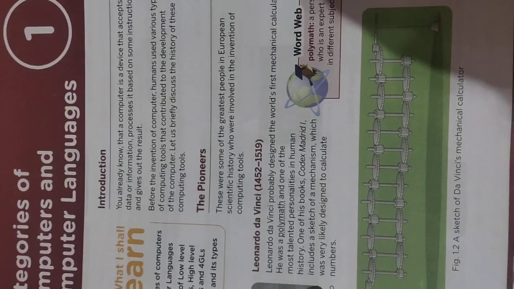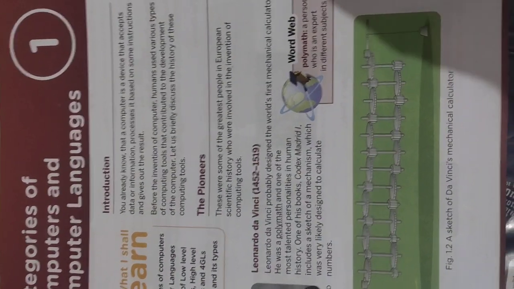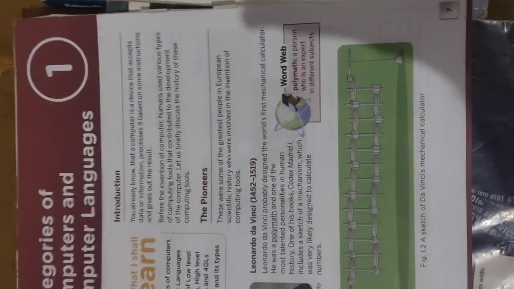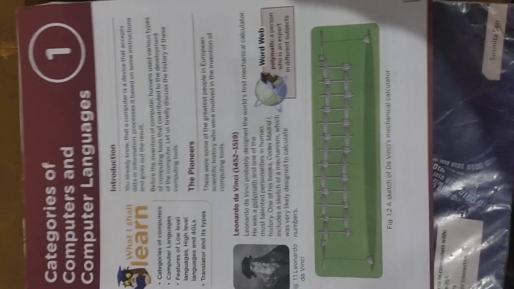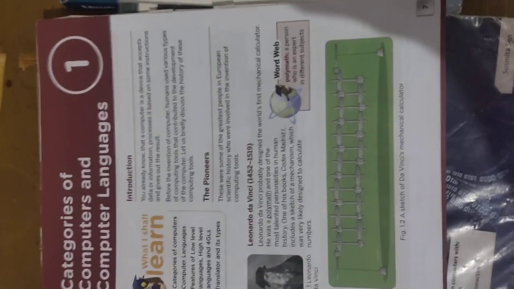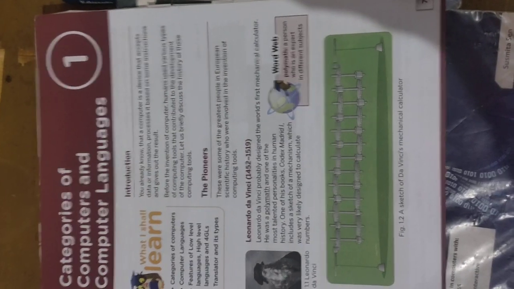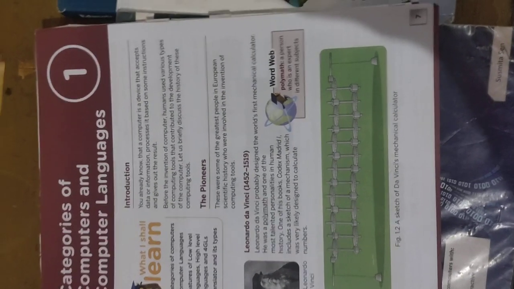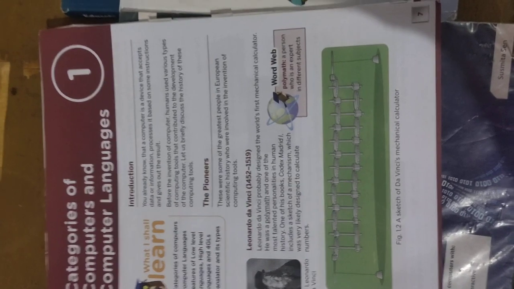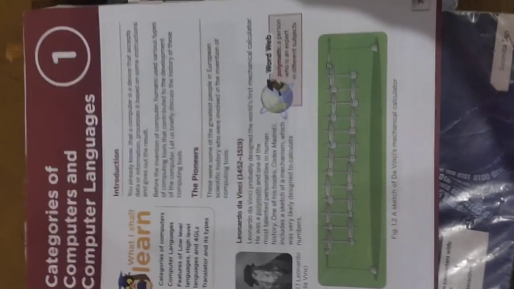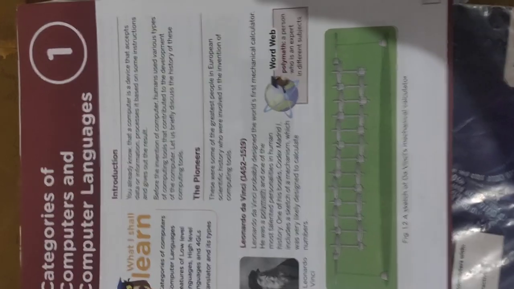You already know that a computer is an electronic device, an electronic data processing machine. It is used to convert meaningless facts and figures into meaningful information. Once again, we have to understand it is basically used to convert meaningless facts and figures into meaningful information. The process of converting meaningless facts and figures into meaningful information is known as data processing.